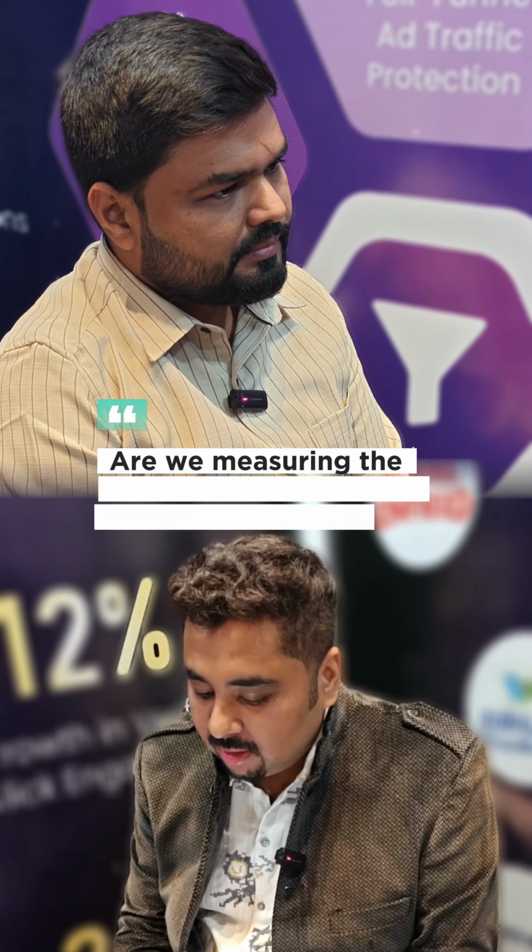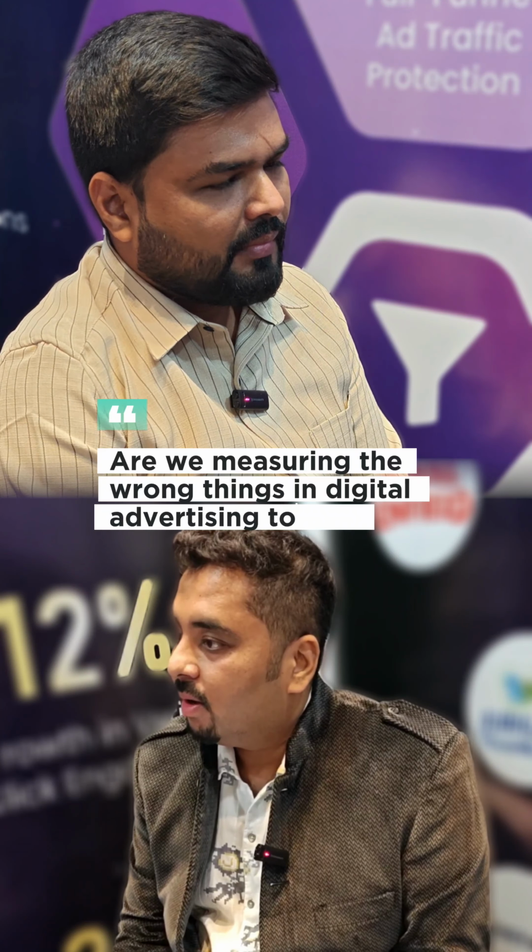Yeah, so true. The second question, are we measuring the wrong things in digital advertising today? I think yes, and that's primarily because the media is being sold in some way. So different campaigns have different metrics to measure. Performance campaigns might have revenue as a measure. Brand campaigns might have brand affinity as a measure, right? Mixing both of these together might lead to incorrect tracking of the campaigns. So we need to be sure about what we're measuring when we run a certain type of campaign.